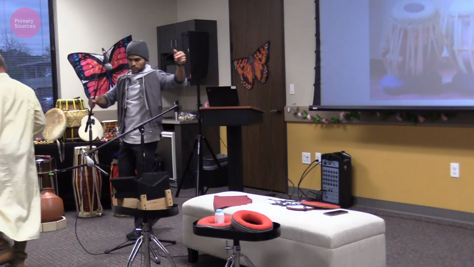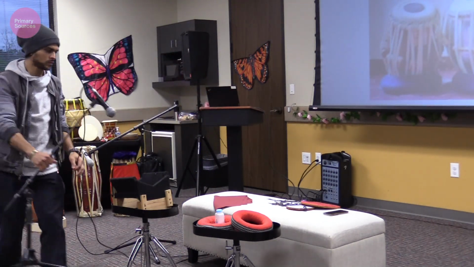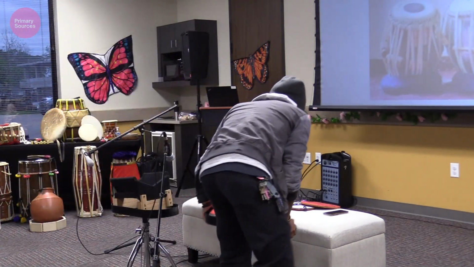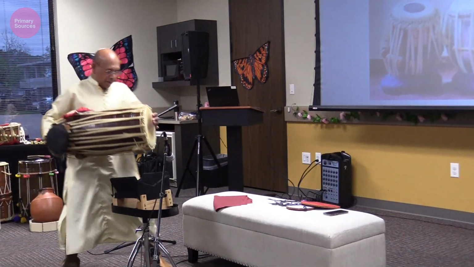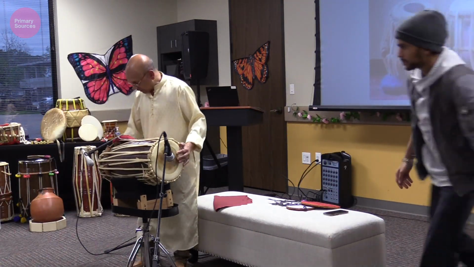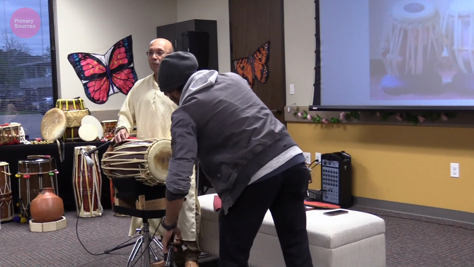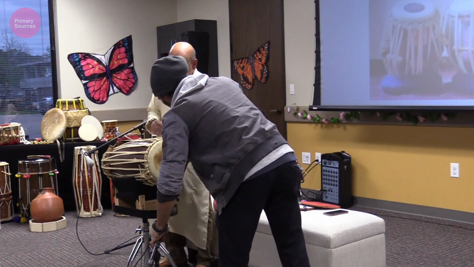So let me go to, still they are in the North Indian drums. Whenever you go to a temple in North India, you will see this drum. It's called pakhawaj.